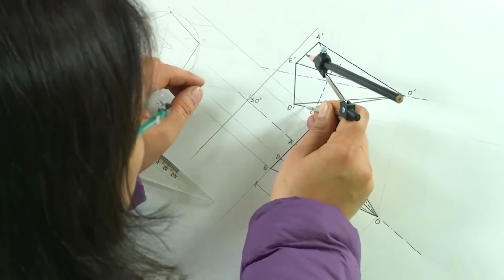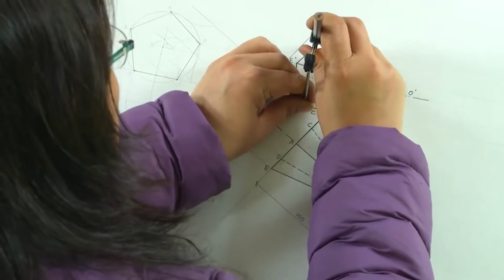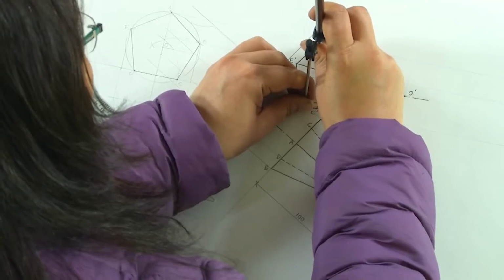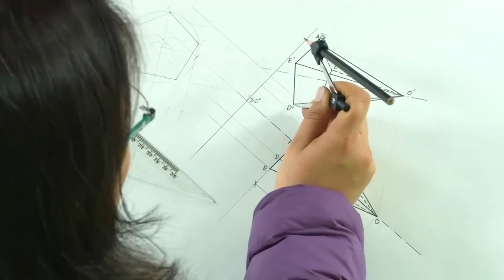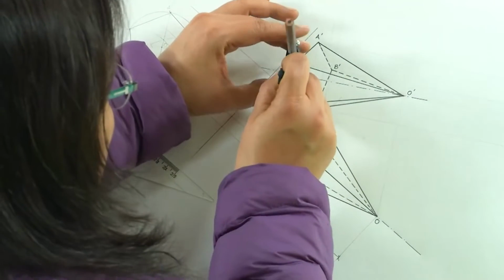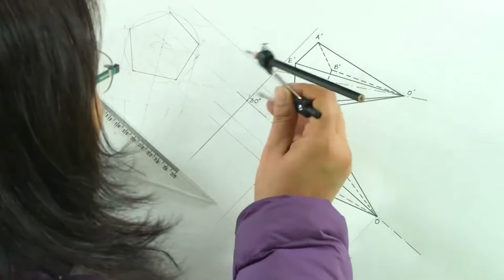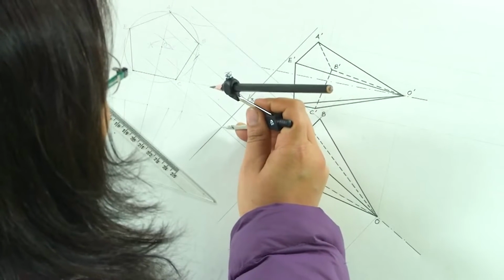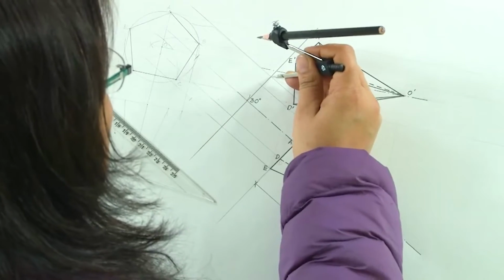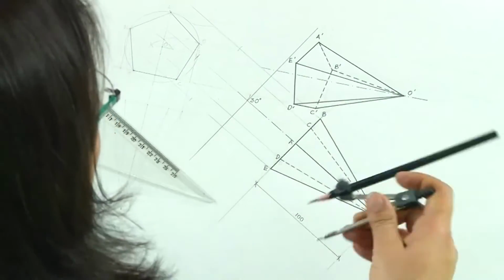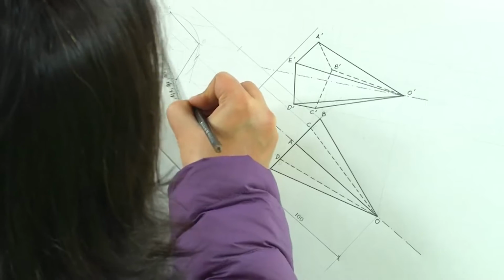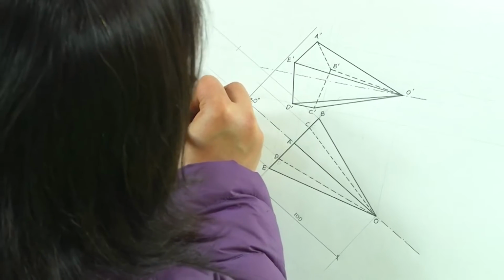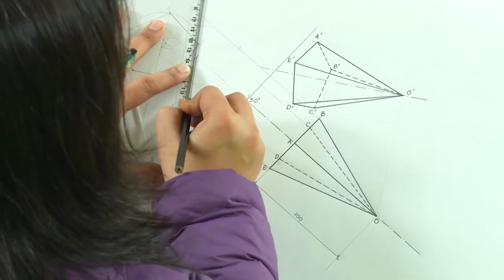So, if we look at the height of A from the axis, that is what we will mark from the axis. Then we take the vertical height of the other 2 points and we will mark all these distances from the axis, and C and D remain the same. And let us now darken these to get the true shape of the base in the auxiliary plane.